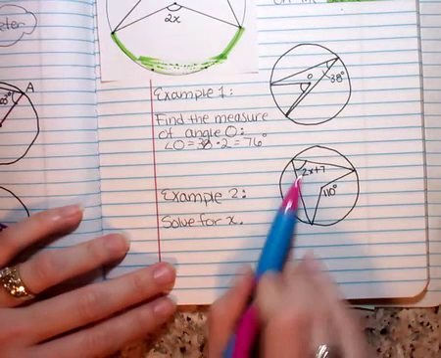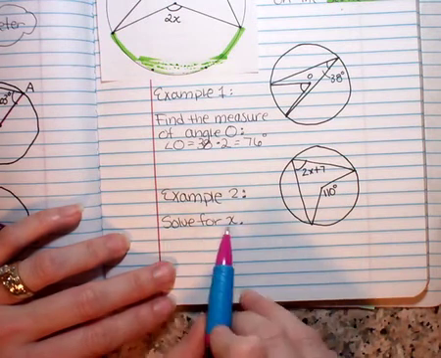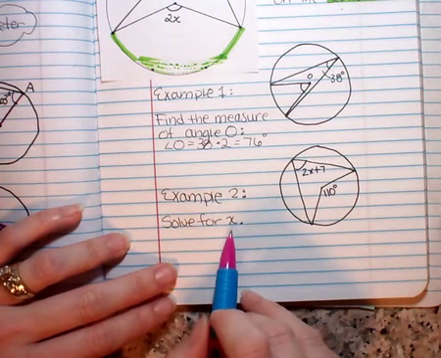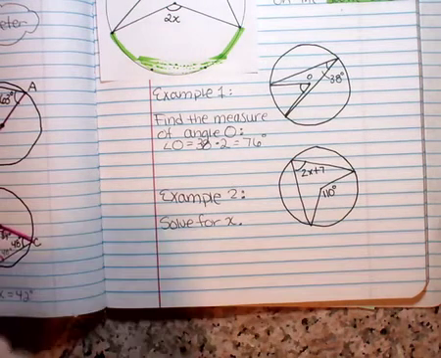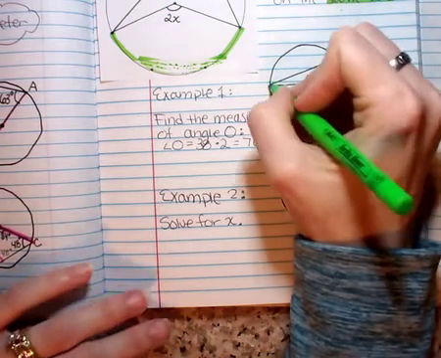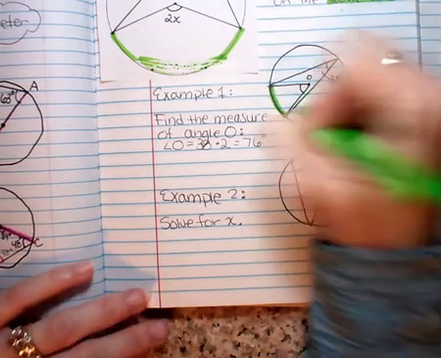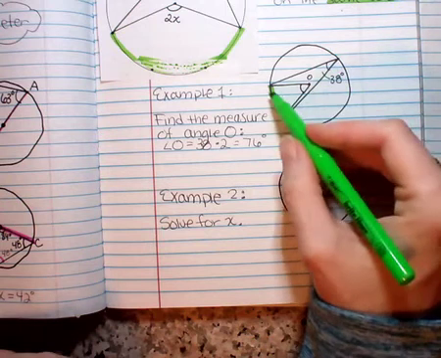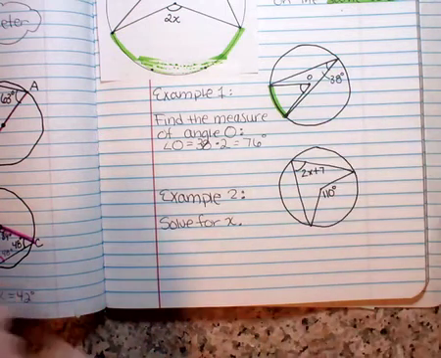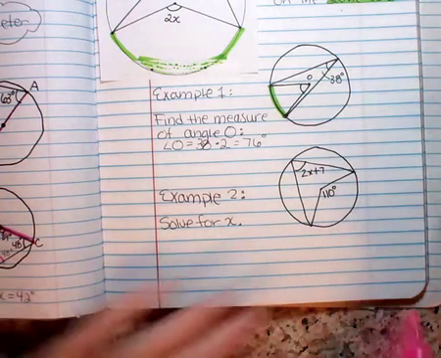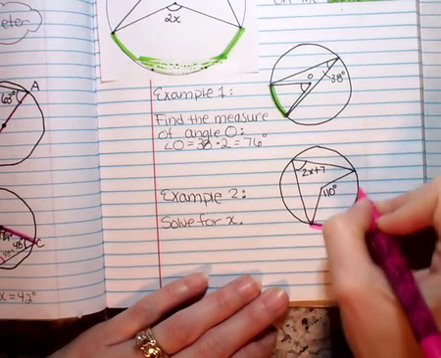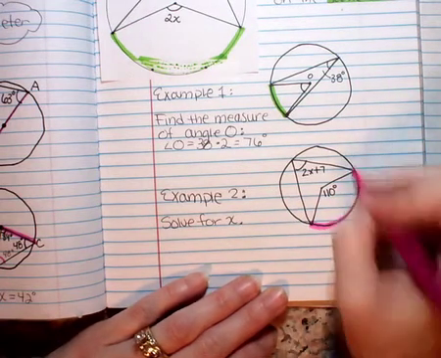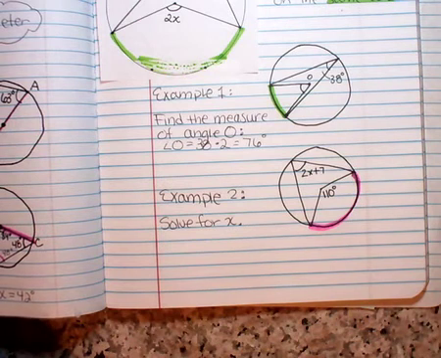All right, let's look at our second example. In this example, we're actually being asked to solve for x. So first, we notice, and I didn't highlight it up here, but let's go ahead and highlight up here that both of those angles were on the same arc. And let's do the same thing on this second example. So we recognize that both of these angles have endpoints on the same arc.